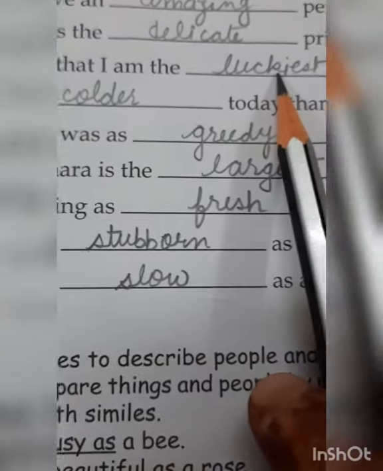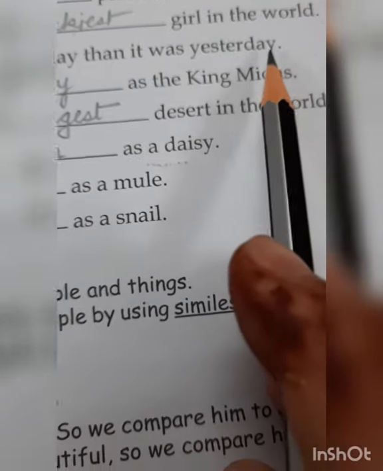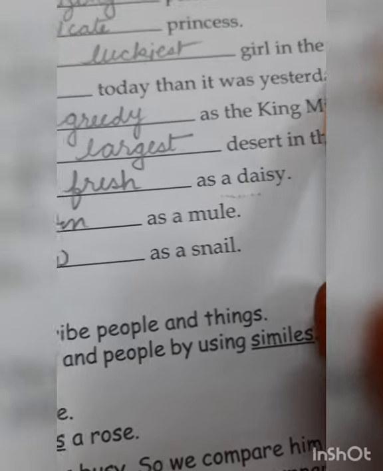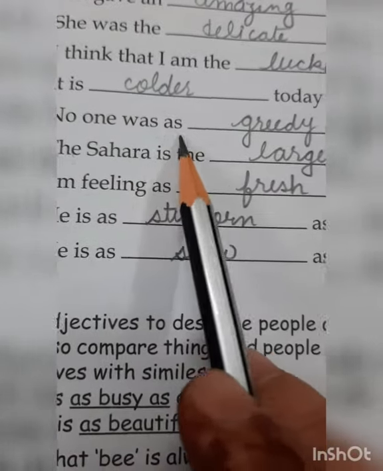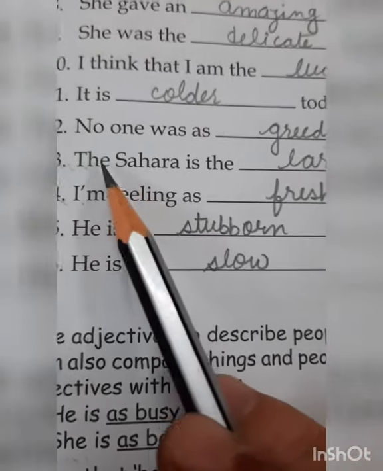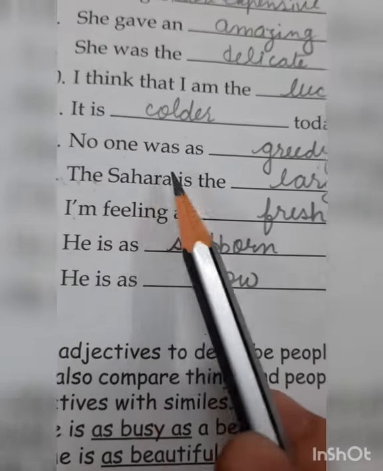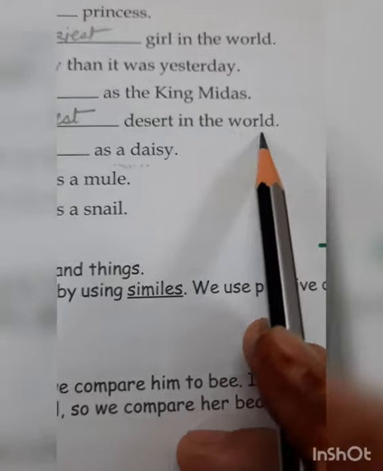Now, superlative degree. It is colder today than it was yesterday. Again, comparative degree. No one was as greedy as the king Midas. The Sahara is the largest desert in the world.